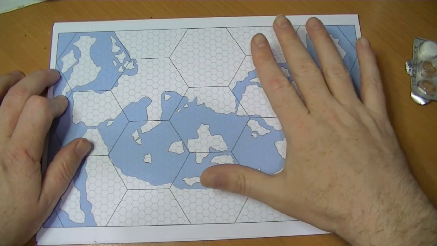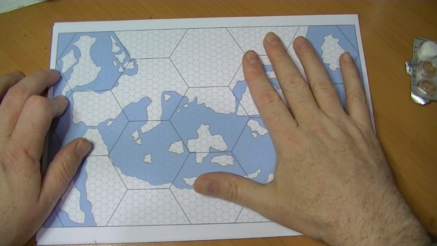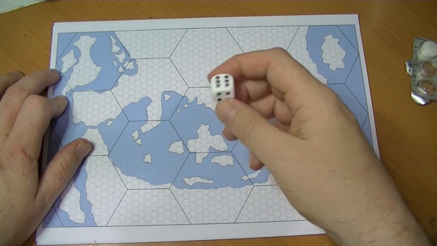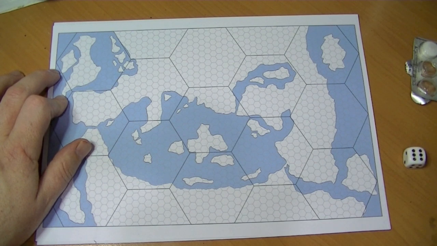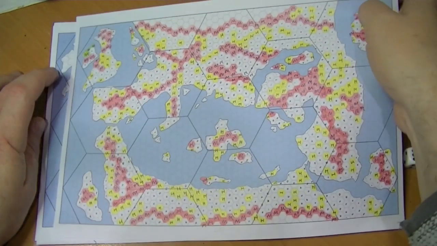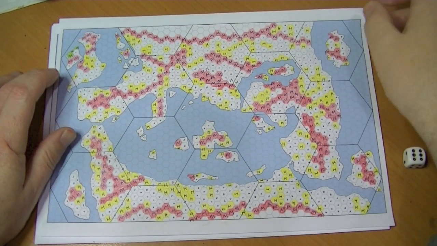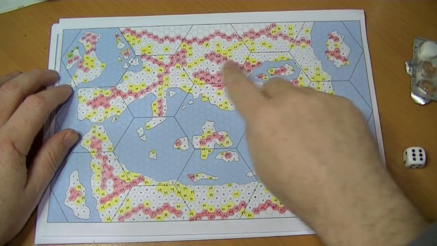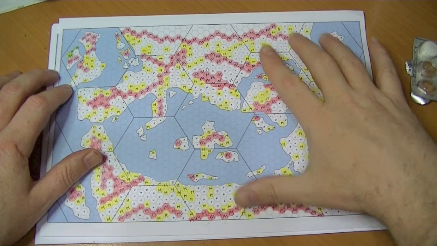Anyway, what I then did was get the trusty old D6. Well, actually no, I didn't strictly do that. I drew some mountains based on faults and stuff, and placed it onto the map.